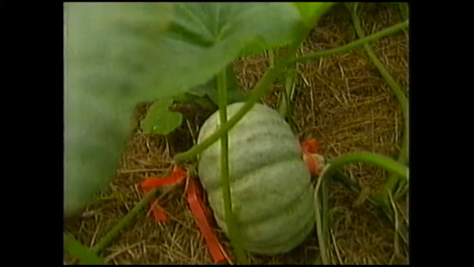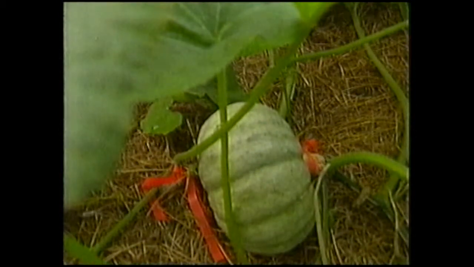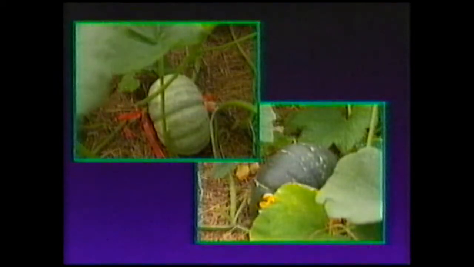You can see another one. That's also a Chinese pumpkin. So here you've got diversity within the variety, and this variety is different from all the other varieties. Same species, though. They can all interbreed.